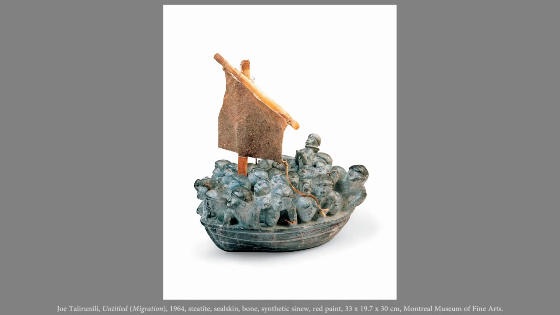One example I'll give is this really wonderful Eskimo sculpture that's primarily made of soapstone, and it's this boat. And there are these little heads and little voyagers that are peeking out of the boat. And the context behind that is the artist's name is Joe Talirunili, and his sculpture is called Untitled Migration.